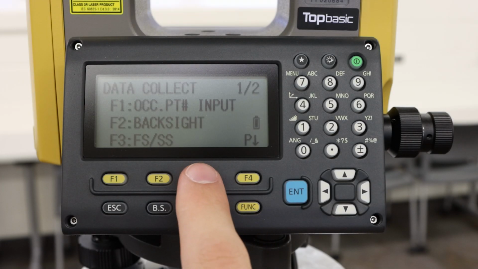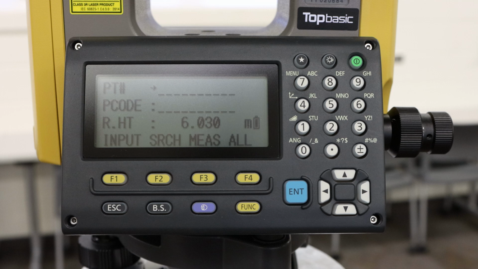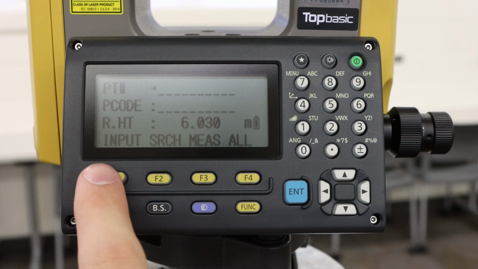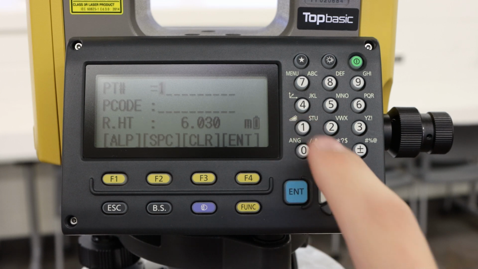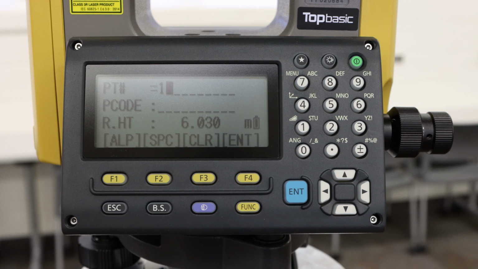Press F3 Foresight/Side Shot. Press F1 Input and use the keypad to enter the first point number to be used for data collection. After each point is recorded, the total station will automatically increase the point number sequentially. Press Enter to store the point number and advance to the next line.